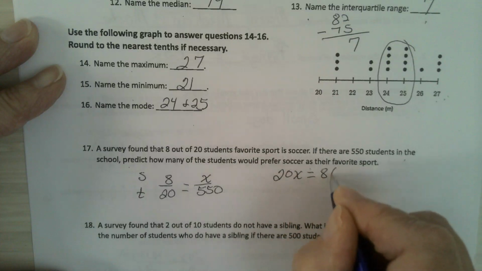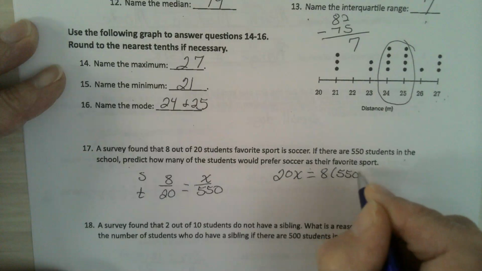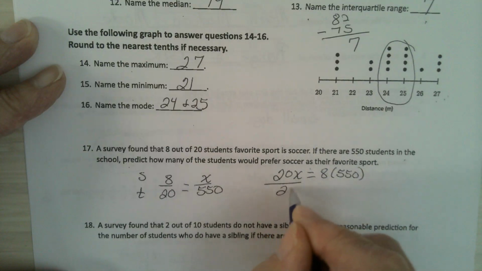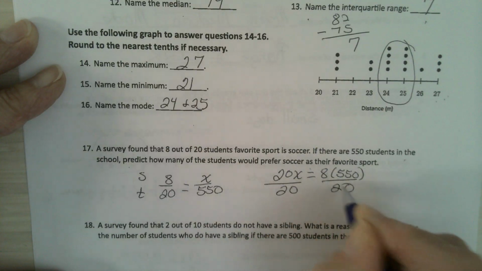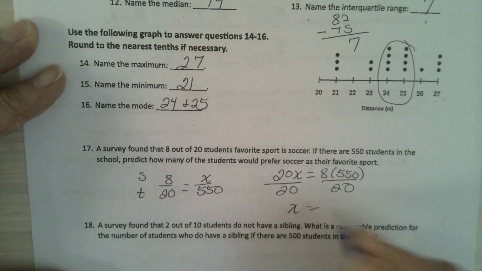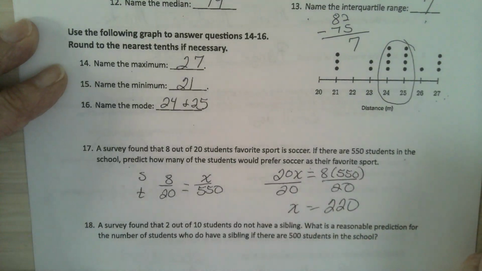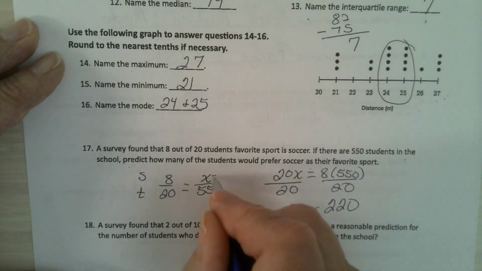20X equals 8 times 550, divide by 20, divide by 20. X equals, in your calculator, 8 times 550 divided by 20 is 220. So you have 220 kids in your school who like soccer.